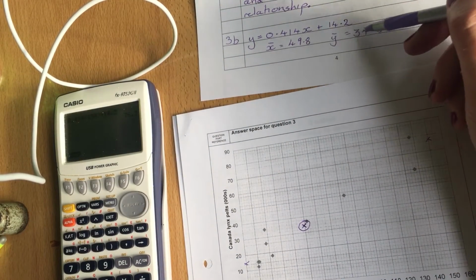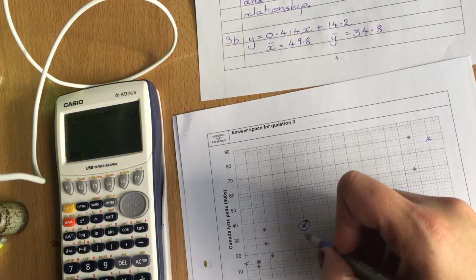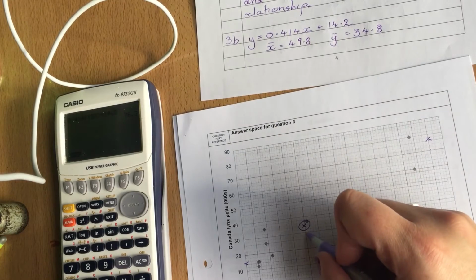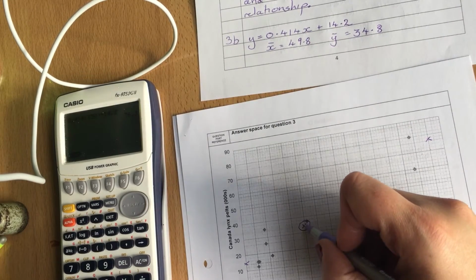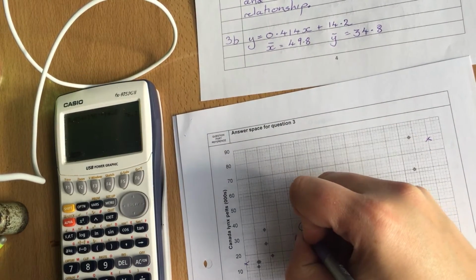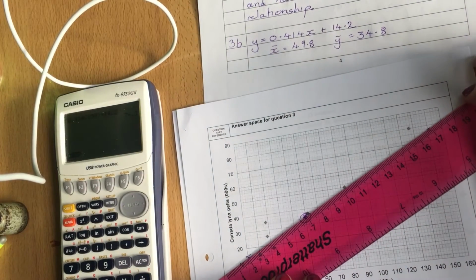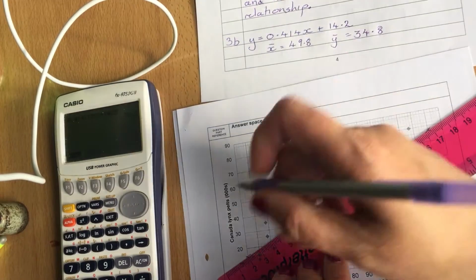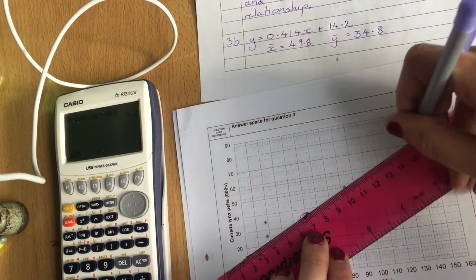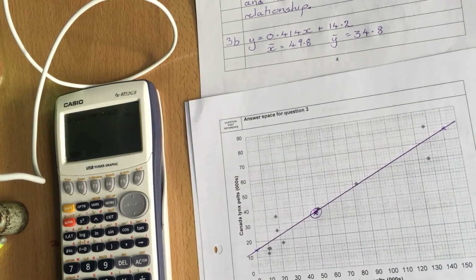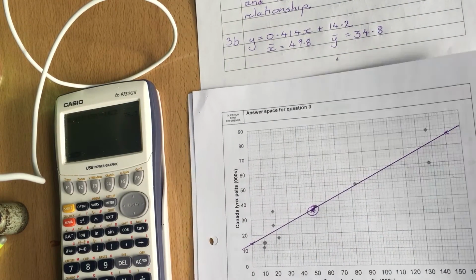So 49.8 and 34.8. It is actually going to be a tiny bit higher, which hopefully now we've checked. And this is why you draw graphs in pencil. Sadly, pencils don't show up quite as well on a camera.